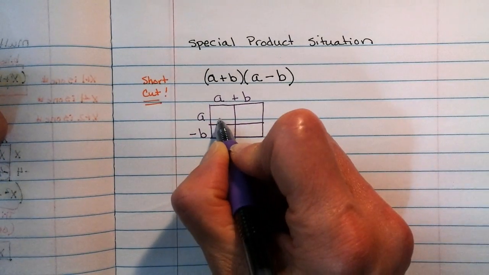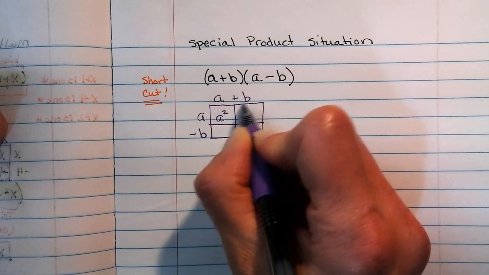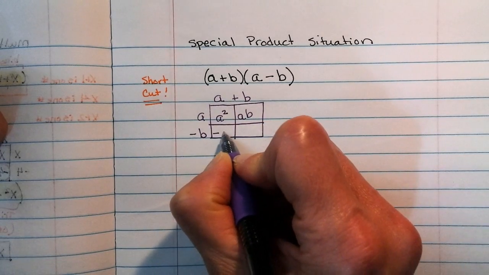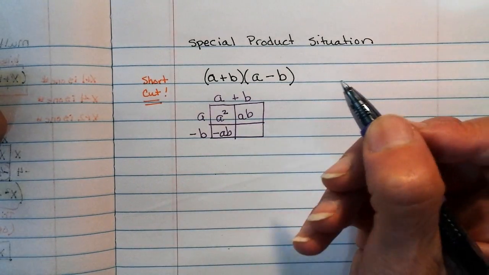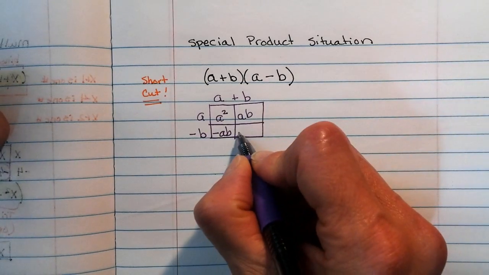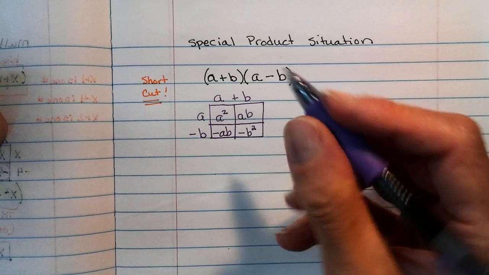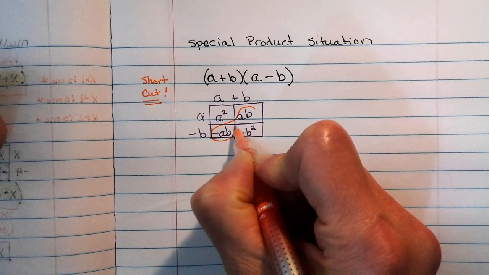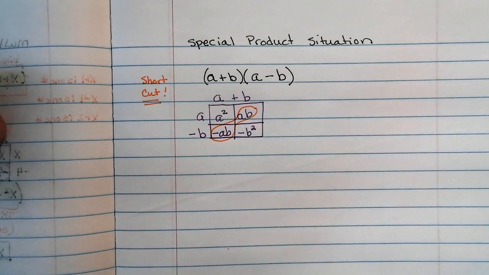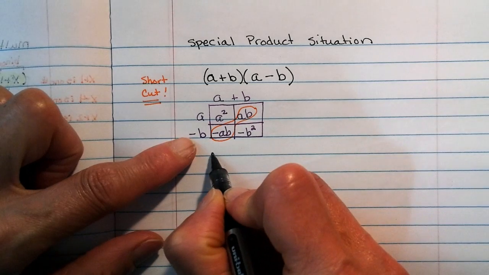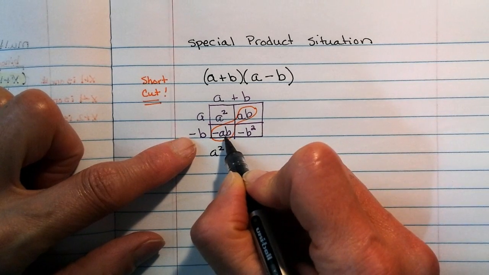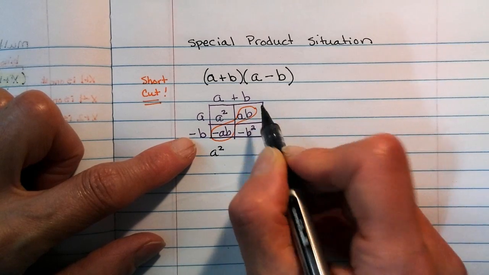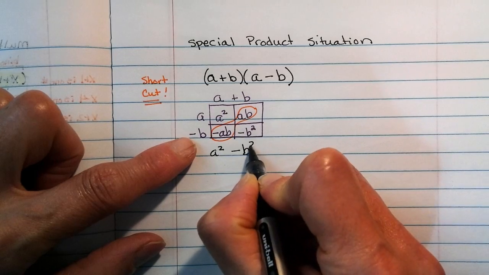So A times A is A squared. A times B is AB. A times negative B is negative AB. Notice that they're together, they're multiplied. B times negative B is negative B squared. Okay, so let's look here. There's my peanut of math. So when I go to write this out, I get A squared, negative AB, and positive AB gives me 0. So that's gone. That turns into a 0, and then I have a negative B squared.